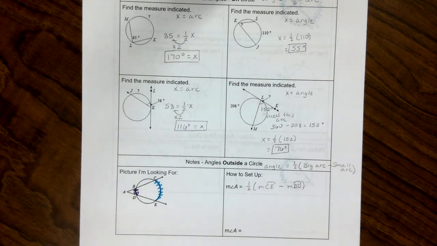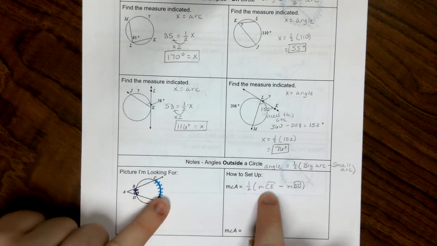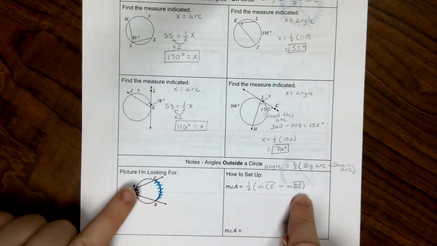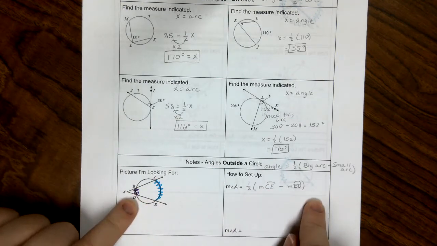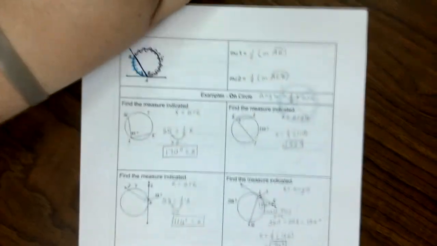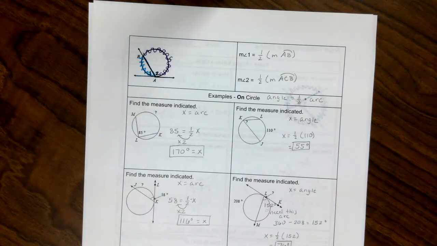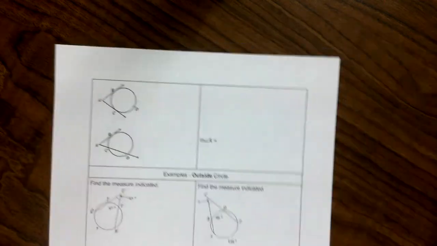Okay, sorry, I'm playing with my pencil. Okay, so the big arc here was CE, the small arc was BD. You have to write it in that order. Okay, so let's go look at the other ones.